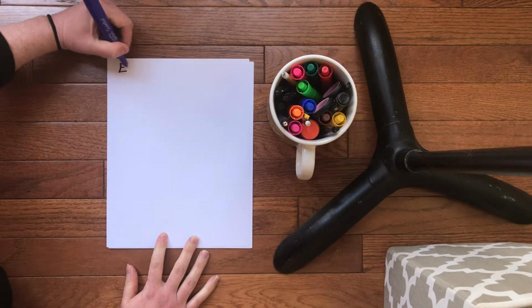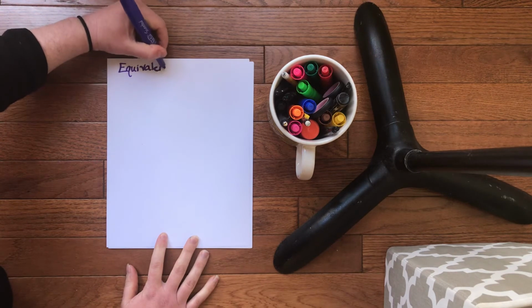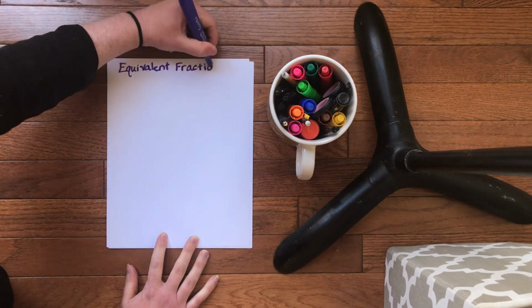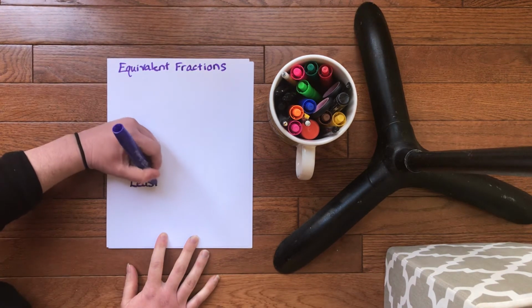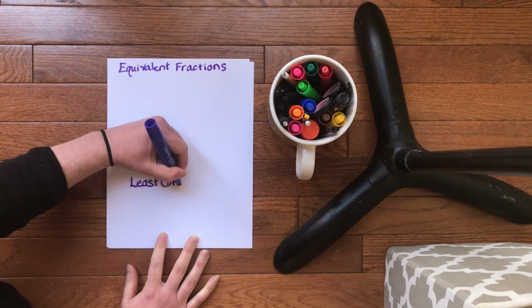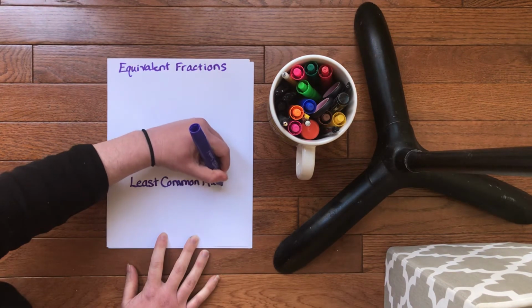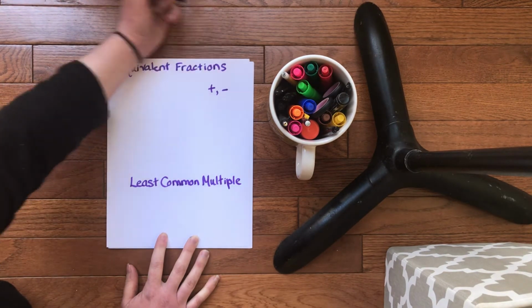Our equivalent fractions go up here. Our least common multiples go down here. And we're going to add or subtract over here.